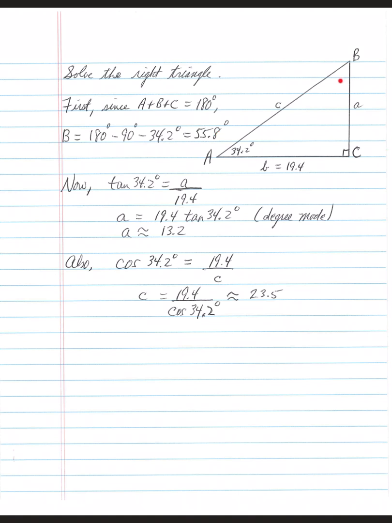Now, I didn't label it on here because I wanted you to see the information given and what was left to find. We found angle B. Now that we know all three angles, those are done. Now it's coming up with side A and hypotenuse C. Make sure that when you set up a trig ratio that you know one of the two parts of the ratio and one can be unknown.